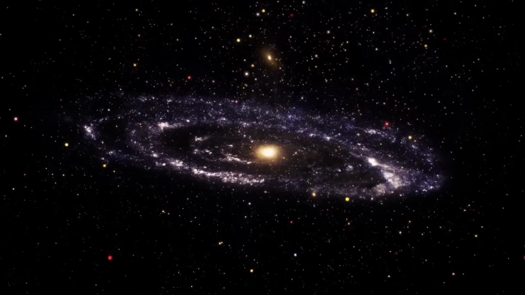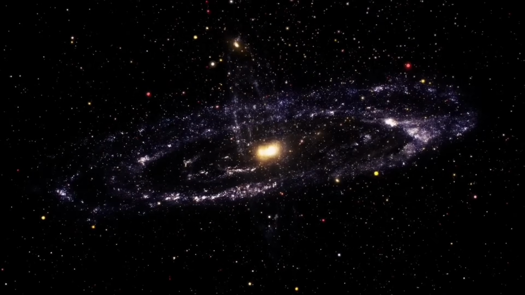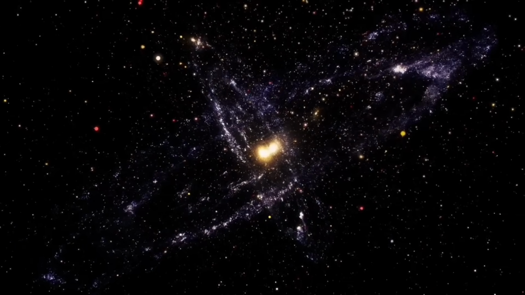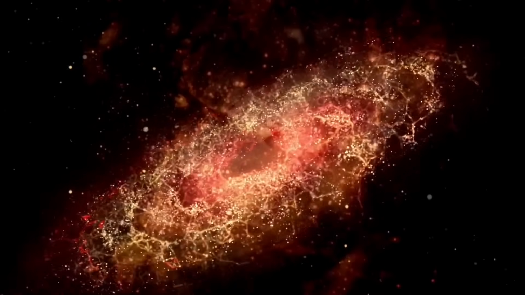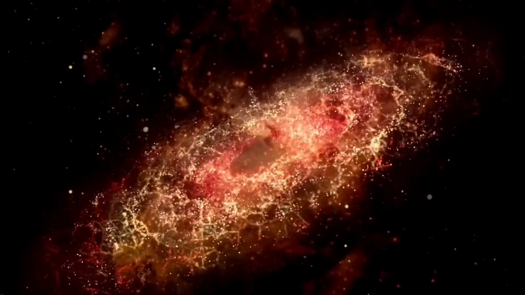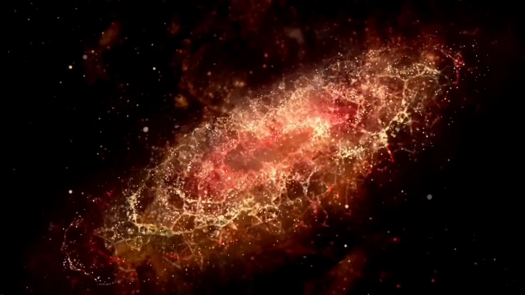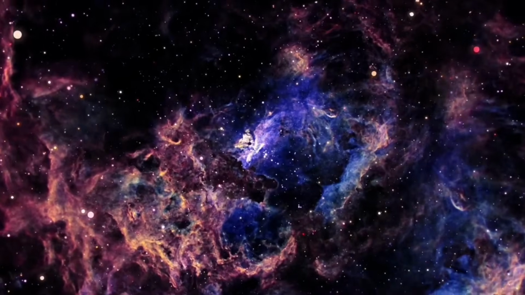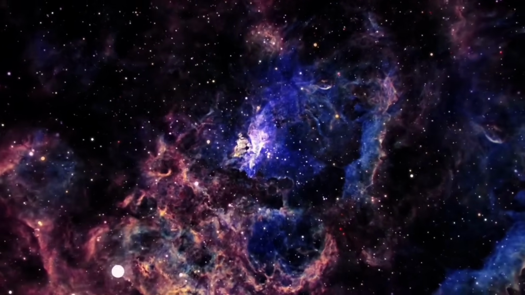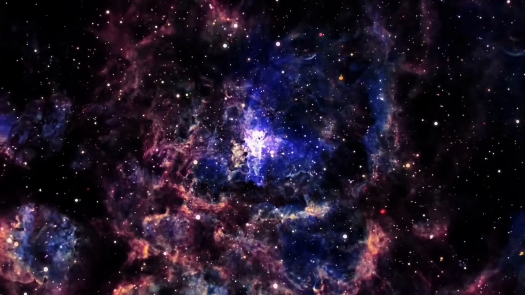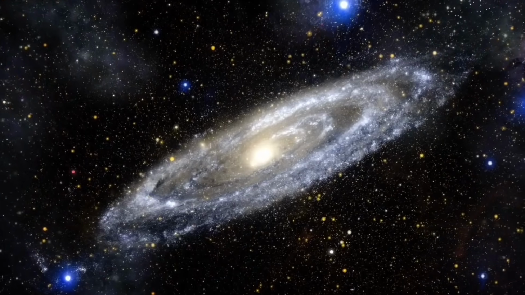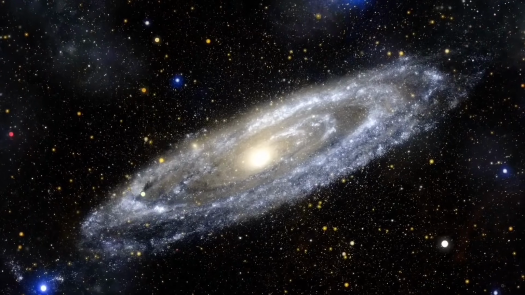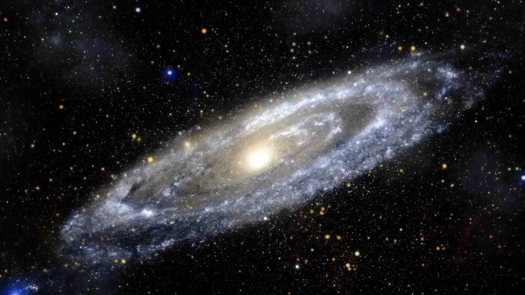The size of the dark matter halo is staggering. While the visible disk of the Milky Way is about 100,000 light-years across, the halo may extend as far as 300,000 to 1 million light-years in radius, blending eventually into the halos of neighboring galaxies like Andromeda. Its mass is even more astonishing. Estimates suggest that the Milky Way contains about 1 trillion times the mass of the Sun, and most of that mass lies not in stars or gas, but in the dark matter halo.